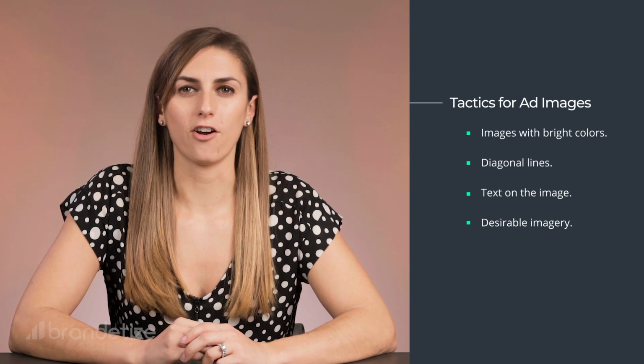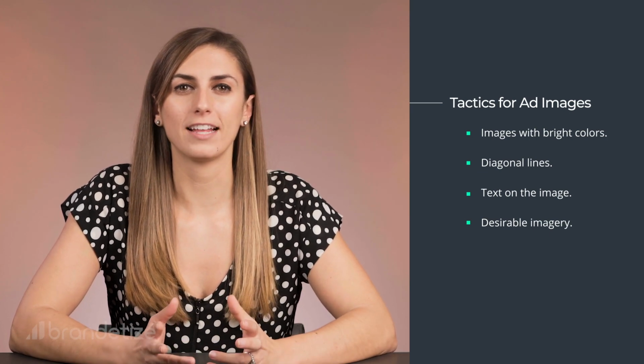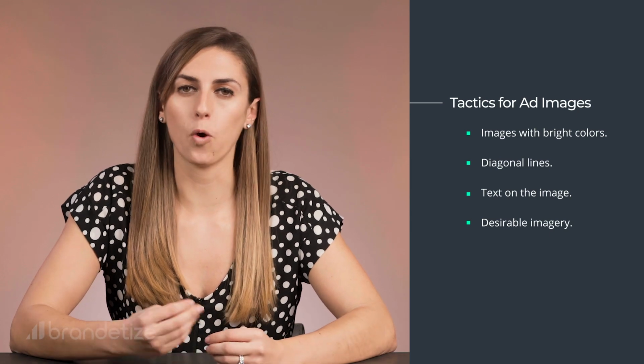Finally, use desirable imagery. Use images that are desirable. Show something that your audience would like to be or have or feel. So in this example, we're showing an athlete, and if you're trying to become an athlete yourself, this is an image that might be appealing to you. All of these techniques can help improve the click-through rate of your Facebook ads.